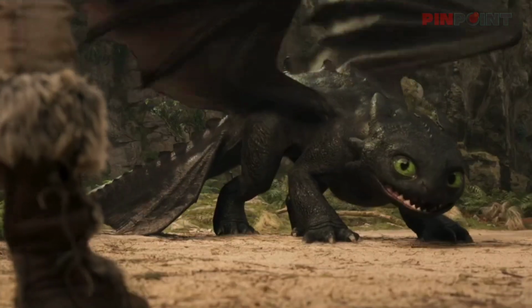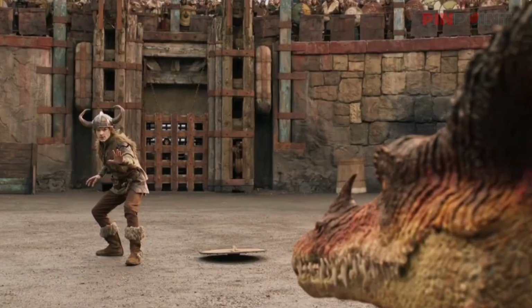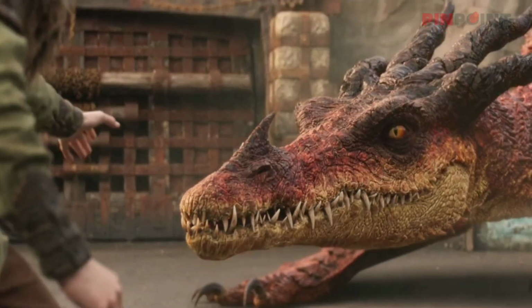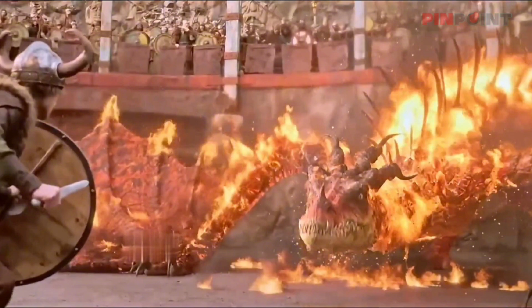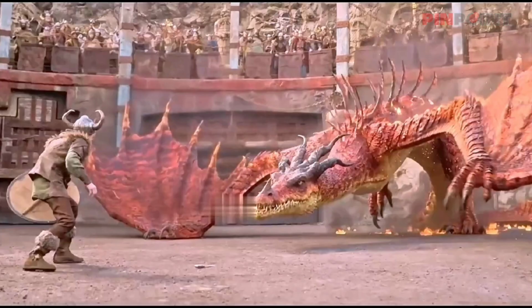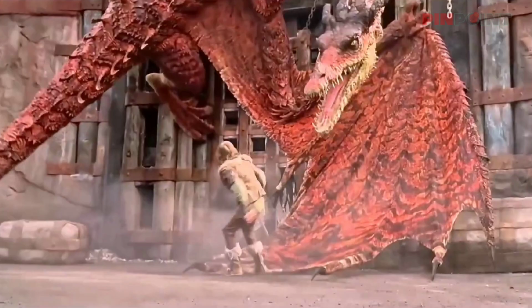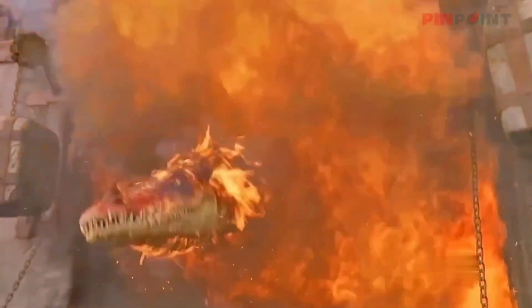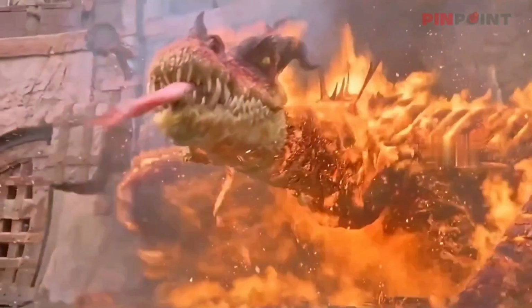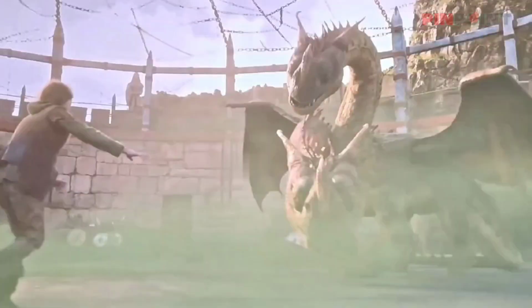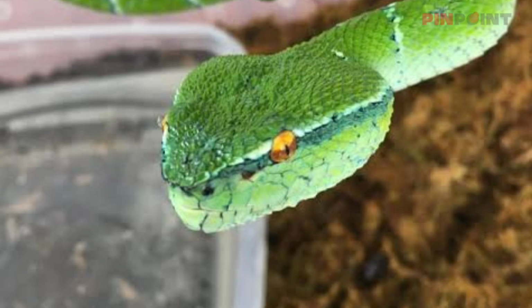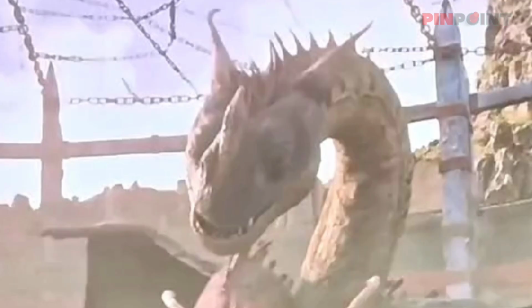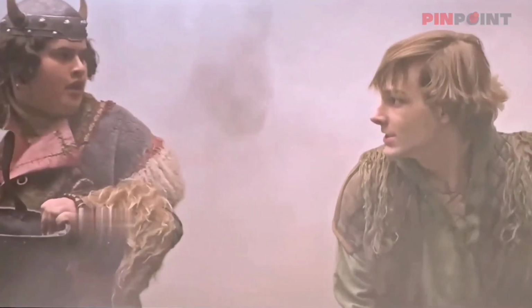The Monstrous Nightmare, or Hookfang, also bears a resemblance to a real-life animal. I can see from his head the face of a crocodile with a combination of snake-like behavior, as his tongue behaves like that of a snake. The Hideous Zippleback's head appears to me like that of a viper. It's triangular and forms a little bit of a heart shape.